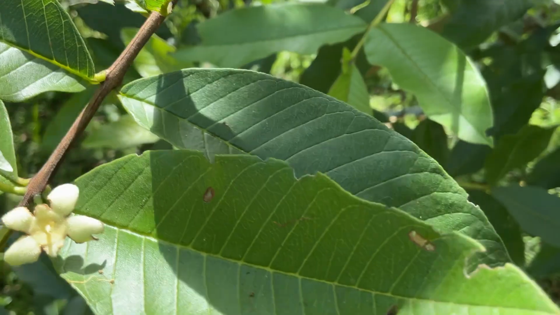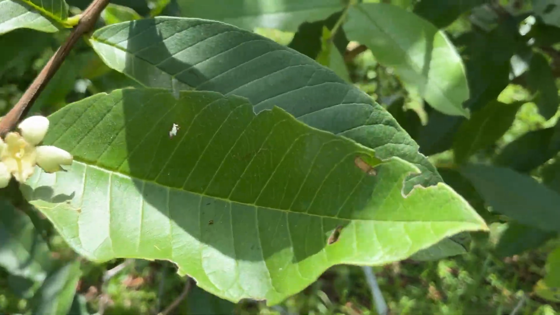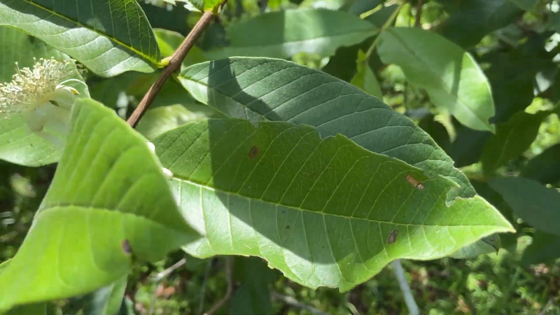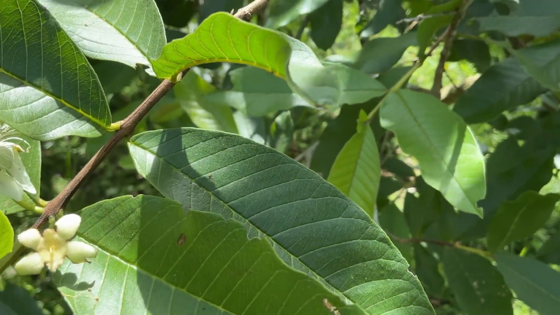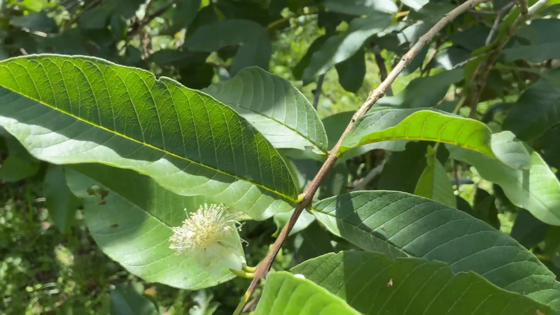And it's also good for rectal prolapse, and that is when your rectum stretches and slips out through your anus. The guava leaf has an astringent property in it, so it helps to bring things back together, right?